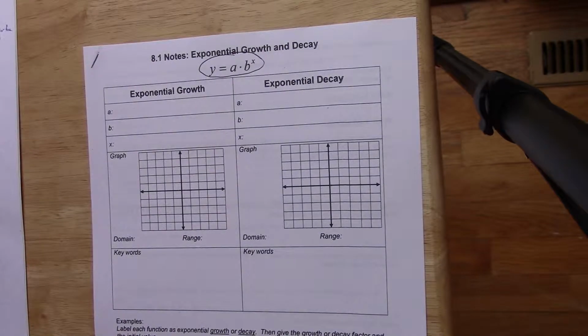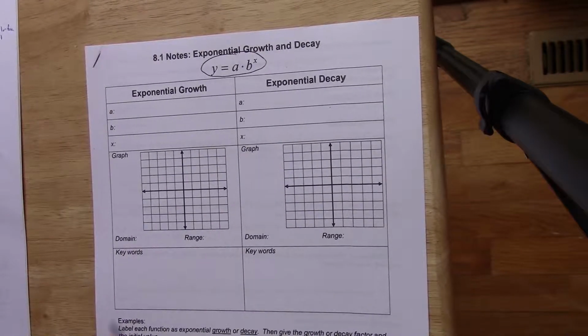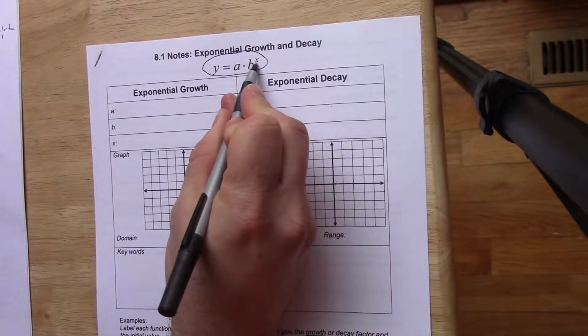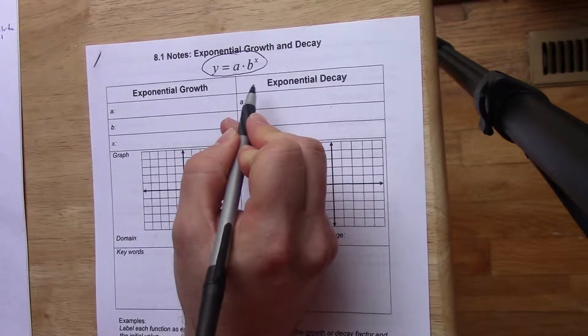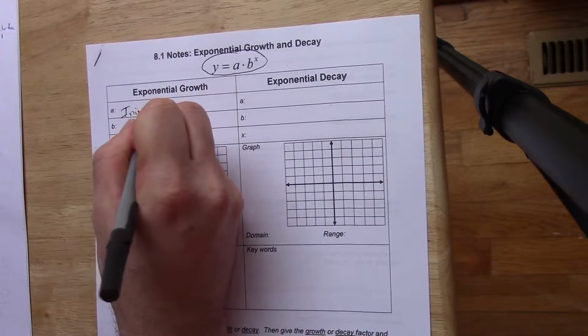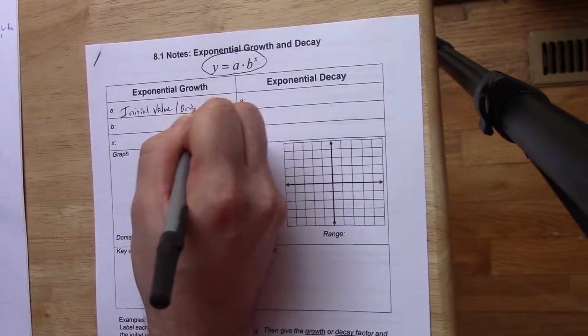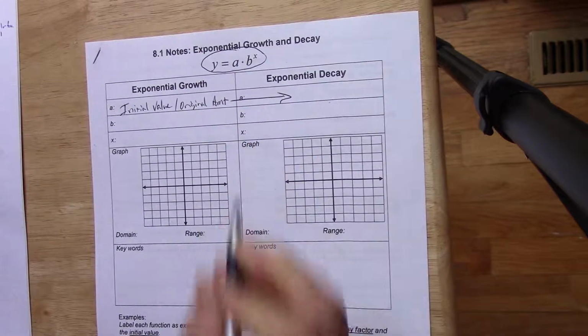get in your head what a, b, and x stand for, the easier these are going to be, just different variations of them. For exponential growth, a, so this value right here, that is not attached to the exponent. All exponential growth and decay problems have an exponent here. A is your initial value slash your original amount. Okay, and it's the same for both.